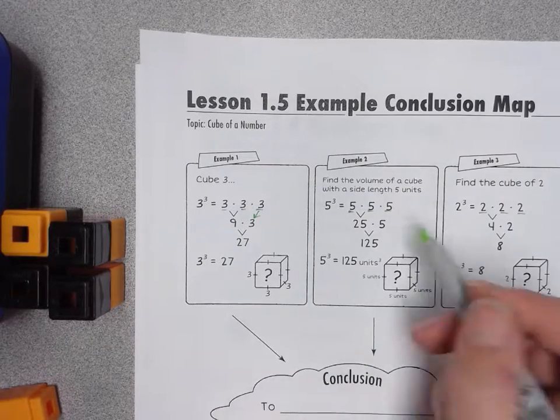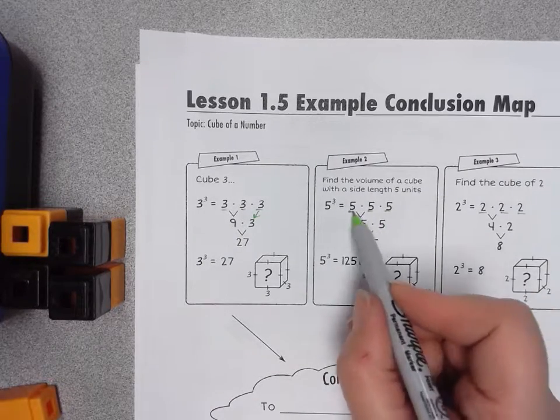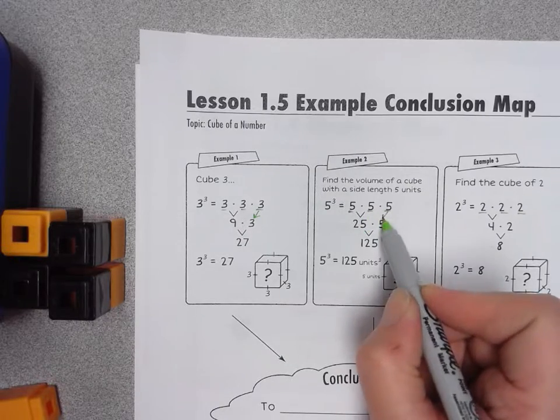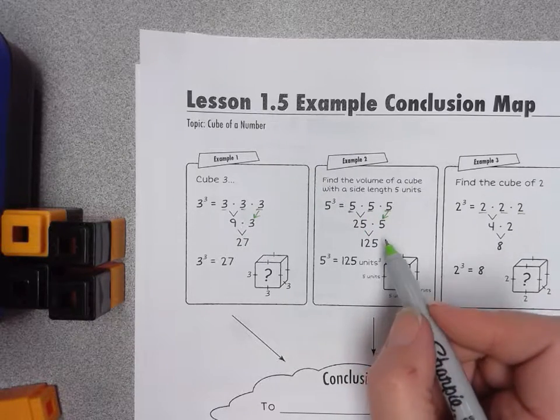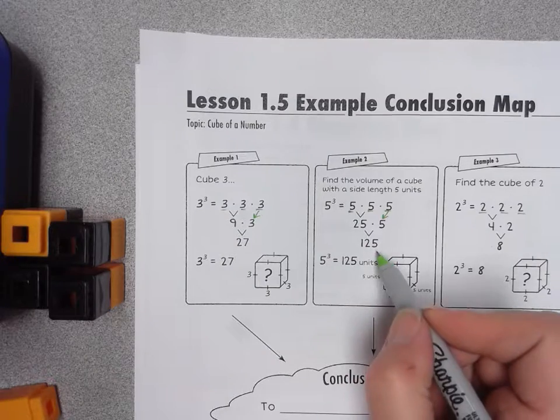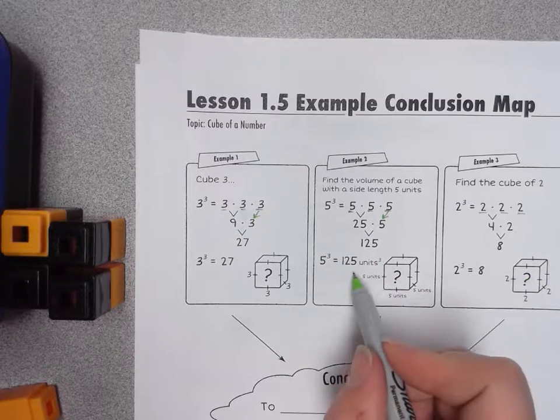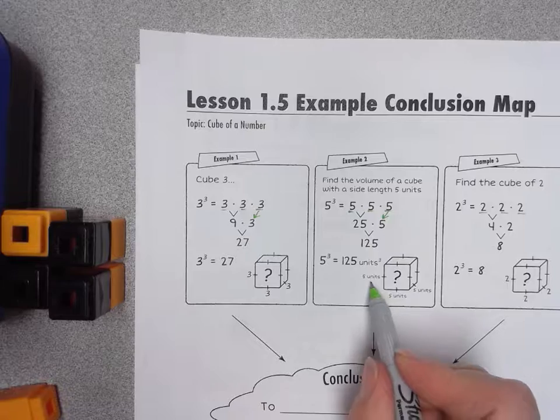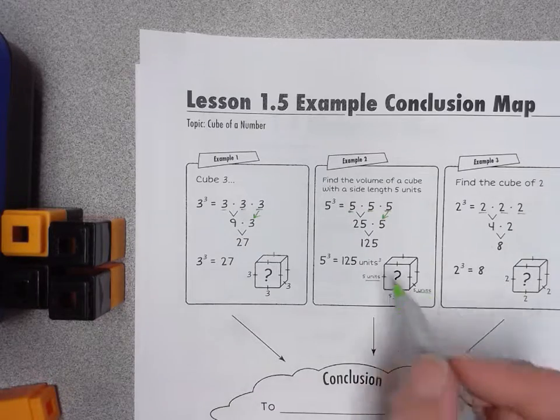Okay, I can follow this. If you take a look at this next one, 5 times 5 is 25, and you have to bring down this extra times 5 to happen next. 25 times 5, oh yeah, I can see that. And they labeled this one. Why did they call it units cubed? Oh, I had units times units times units. I used them 3 times.